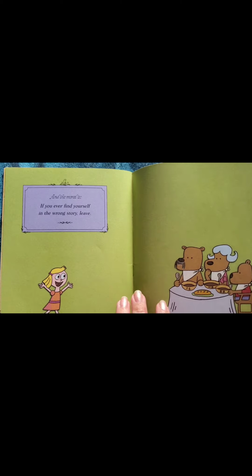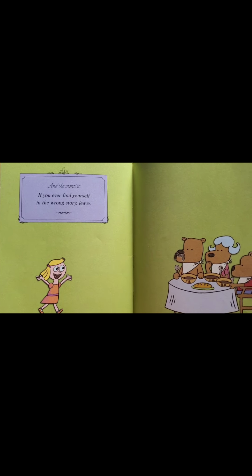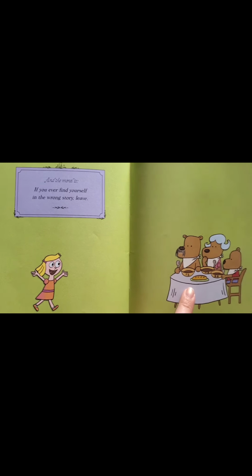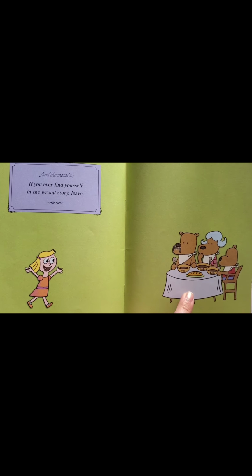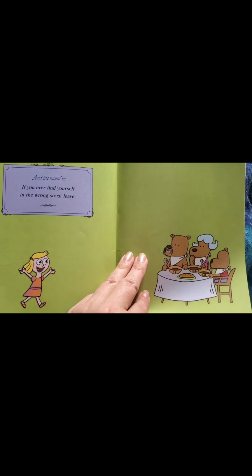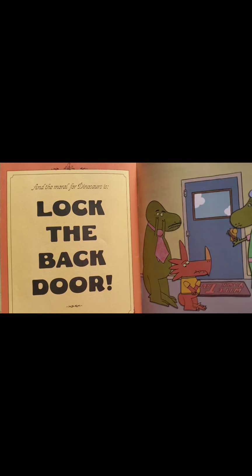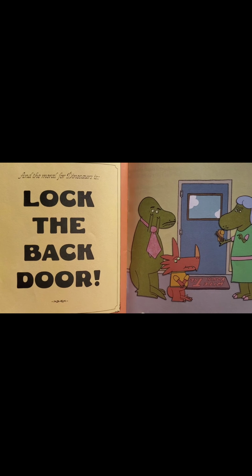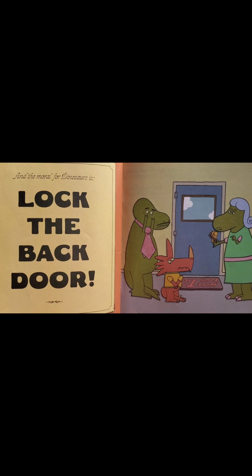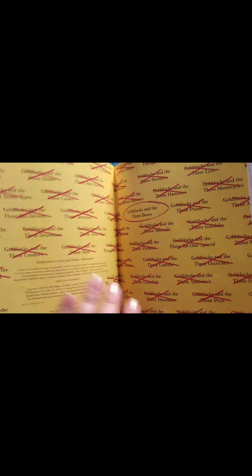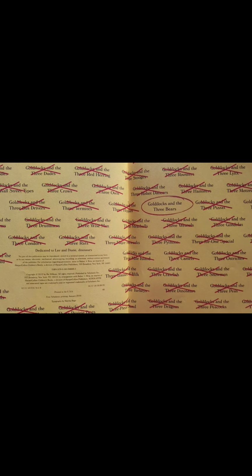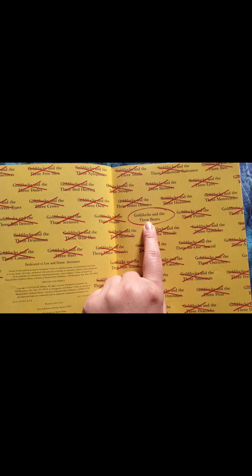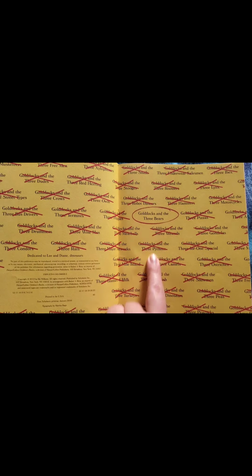And the moral is, if you ever find yourself in the wrong story, leave. And now she's going where she thought she was going, which was to the 3 bears. And the moral for dinosaurs is, lock the back door. They didn't lock the back door, so she was able to escape. And now at the back, we have all the crossed out Goldilockses, and this is the right one, Goldilocks and the 3 Bears.